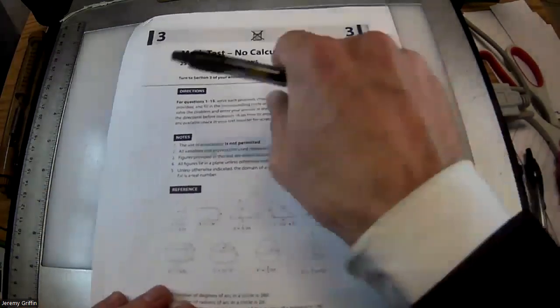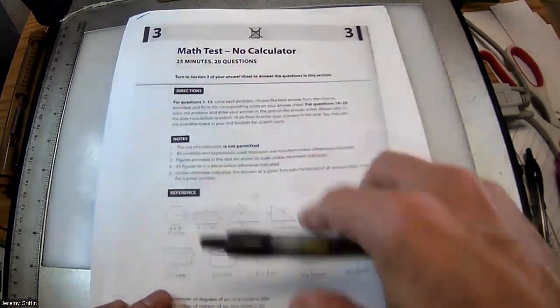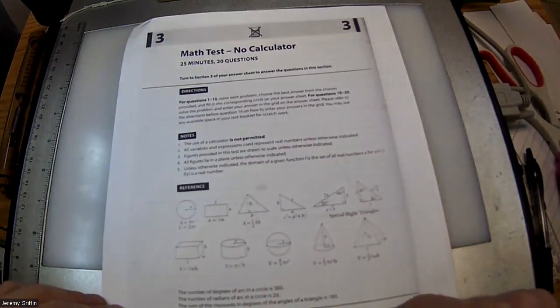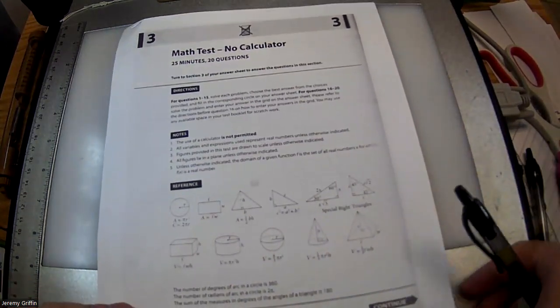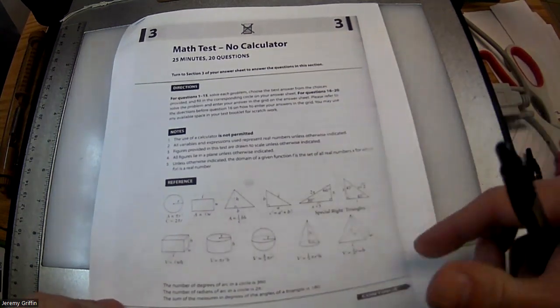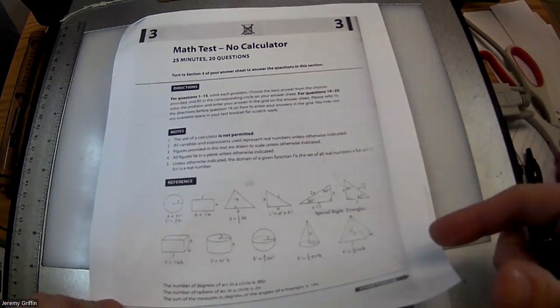All right, so section 3, no calculator. You're supposed to do this in 25 minutes. Hopefully you guys have an idea of the pacing from back on Thursday. It's gonna take me almost all class period to do this. So however fast I'm doing it, you have to do this like twice as fast, right?